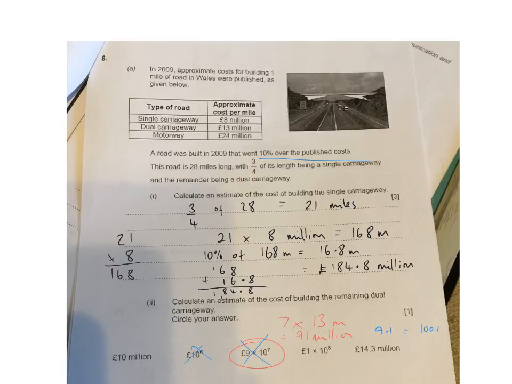So obviously that's less. 10 million is way too short. And that's way too short. So it must be that by process of elimination.